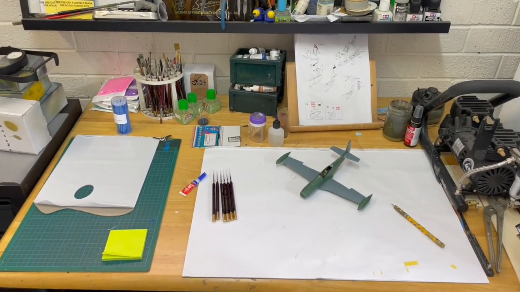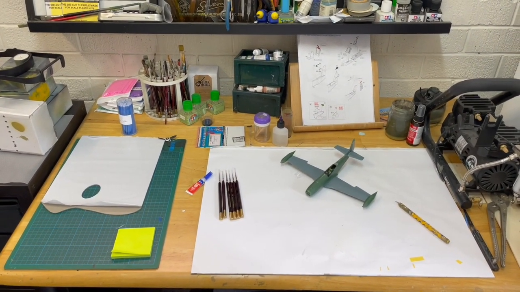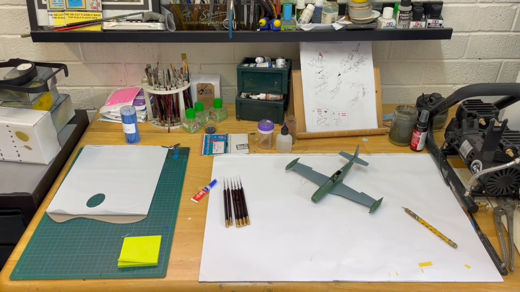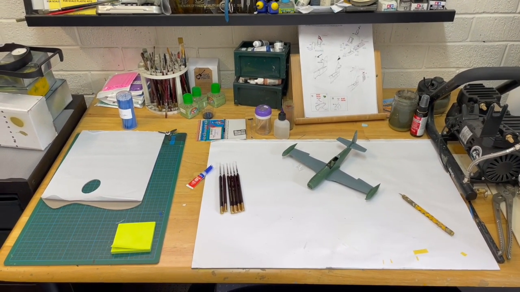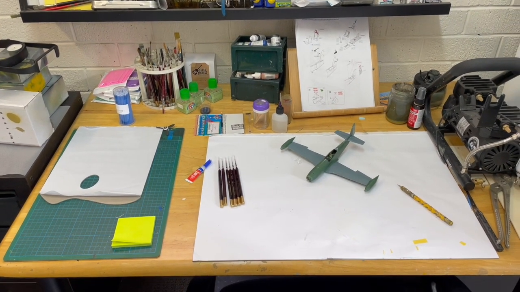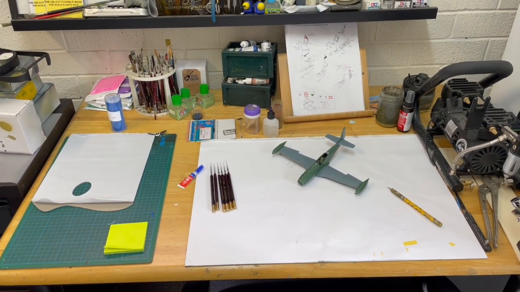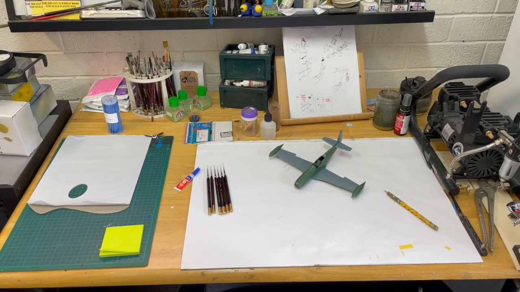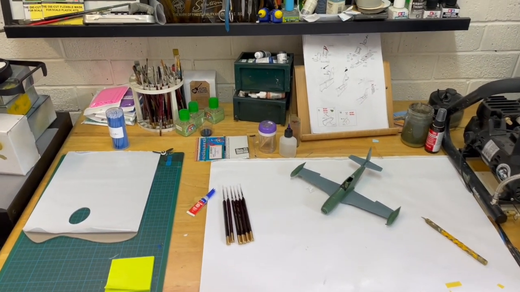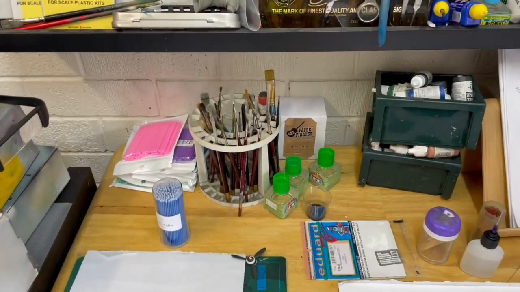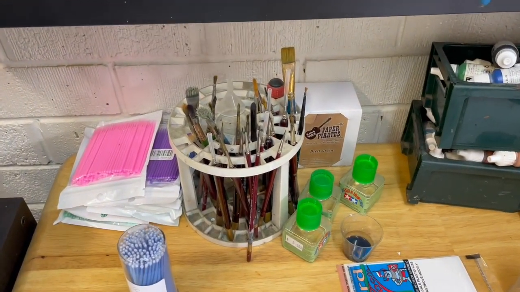On the left-hand side, you'll see that I have a cutting mat, and I always have a greaseproof paper palette on there where I mix my mostly acrylic paints, but also oil paints occasionally. We've got a little stand for the brushes.